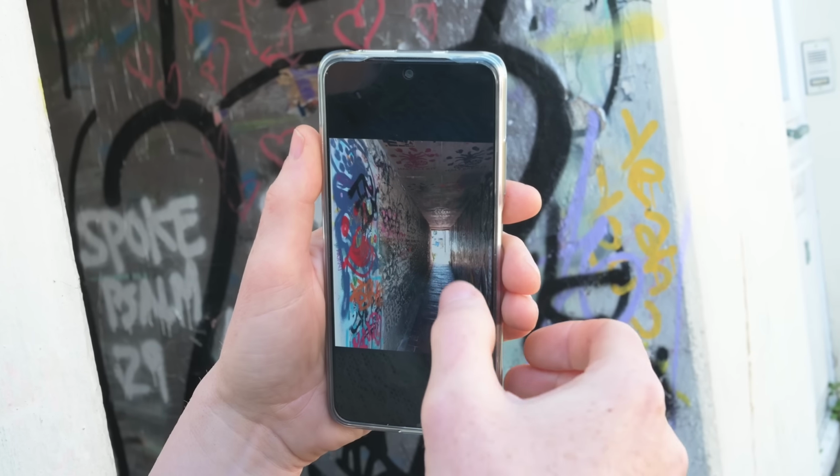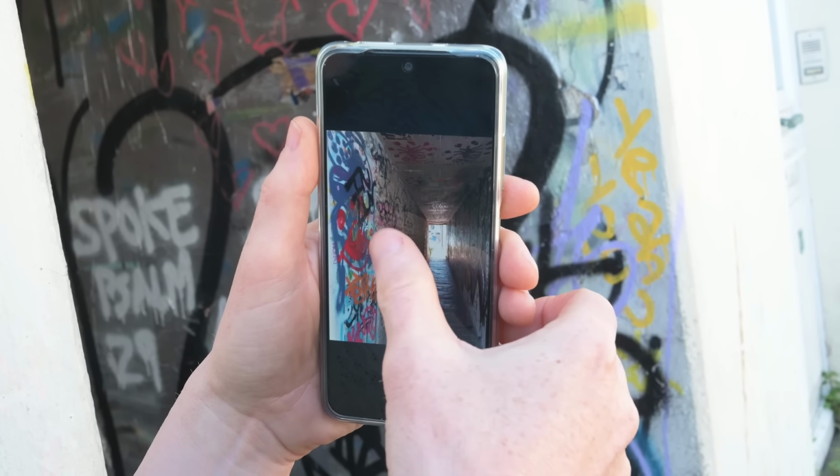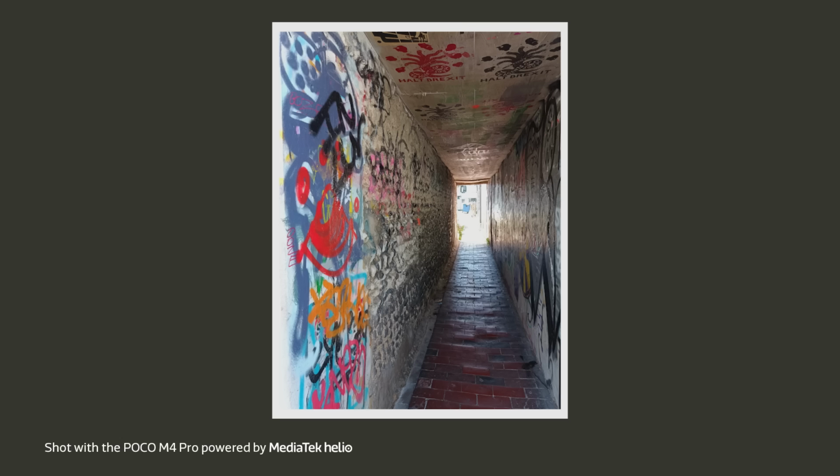For this shot, I'm still looking down the tunnel, but I've positioned the exit more to the right-hand side. It's just off center, and I think that gives it more drama and more interest. I can see more of the painting on the side of the wall here. But perhaps it's looking a little bit bright.